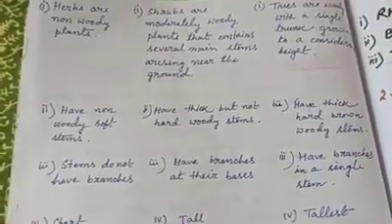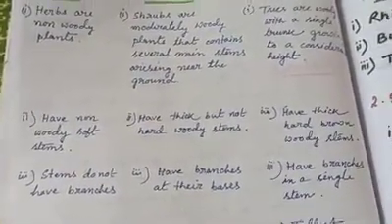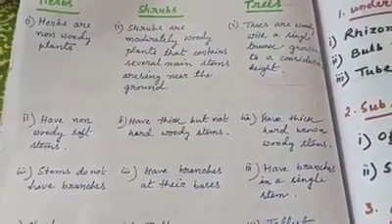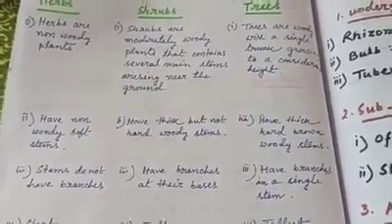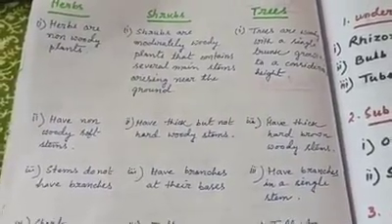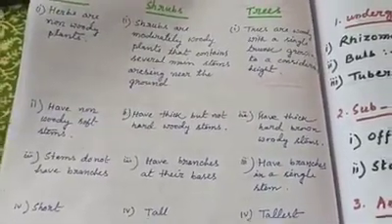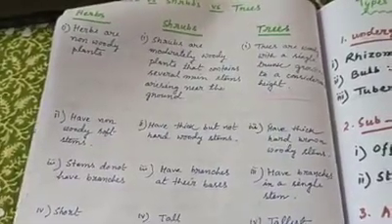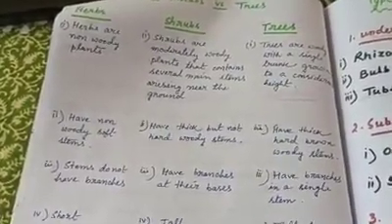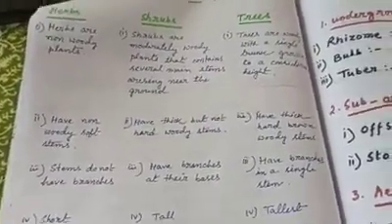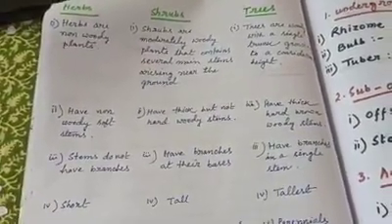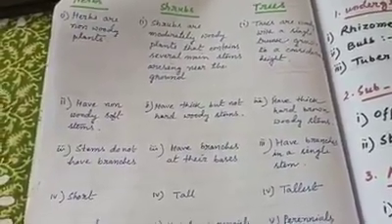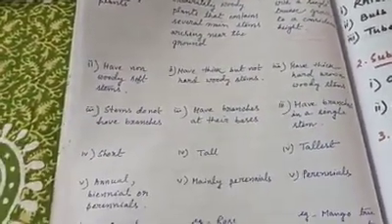Stems of the herb do not have branches. Stems of the shrub have branches at their bases, which gives the plant a bushy appearance. And trees have many branches which form from a single stem. The height of herbs is short, the height of shrubs is tall, and trees are the tallest.